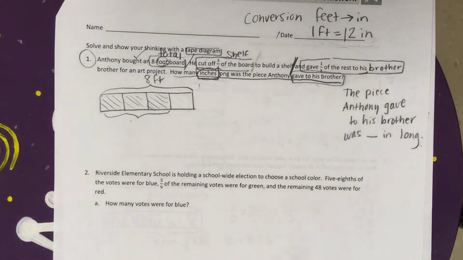Oops, sorry, hang on 1 second. Sorry, the lights are on a timer.